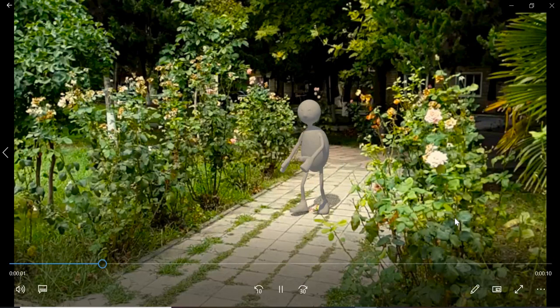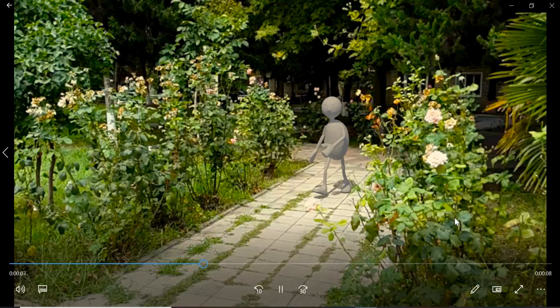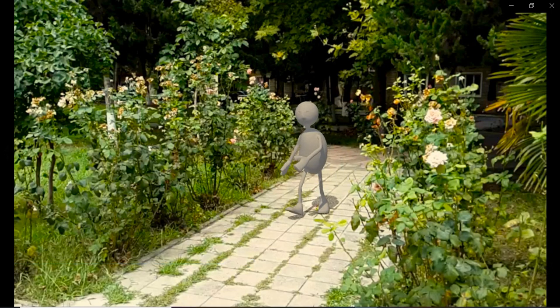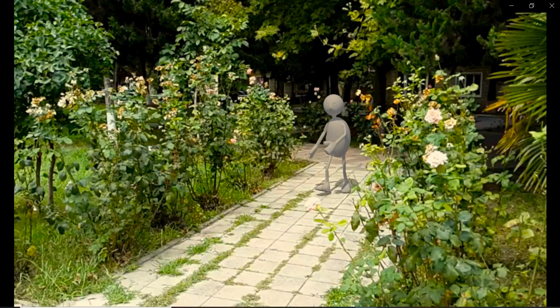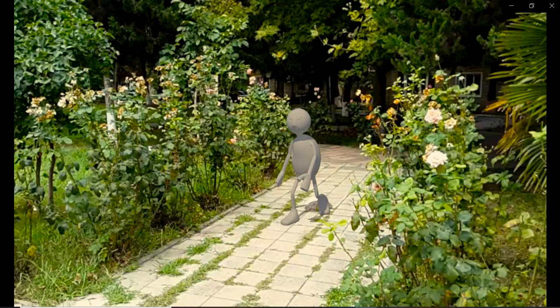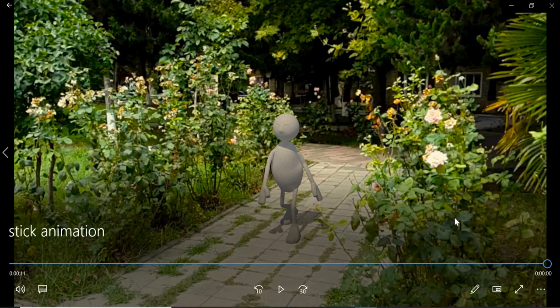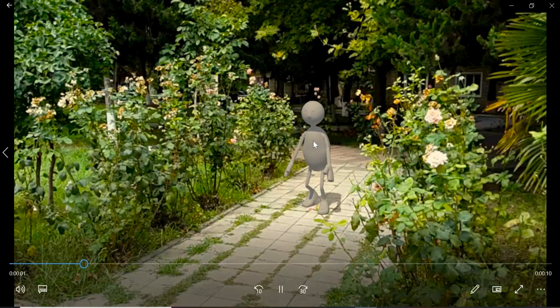Hello everyone. This is the last part of the tutorial. We are going to look at how to render the sequence in Maya, then bring the rendered images into After Effects, add some effects and some color correction so that the character looks like he belongs in that scene.